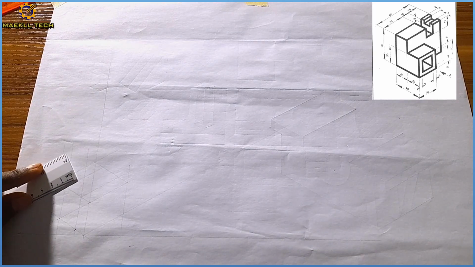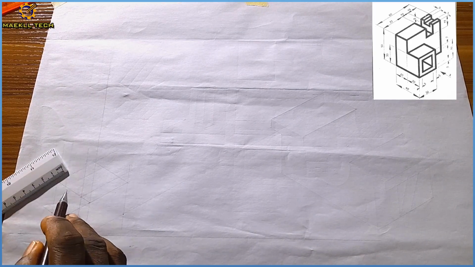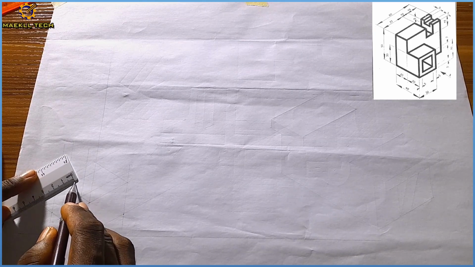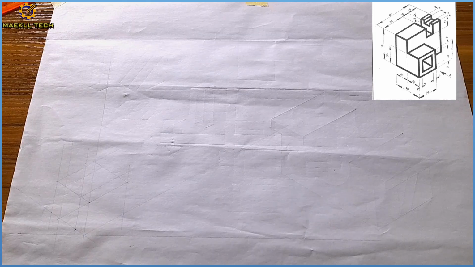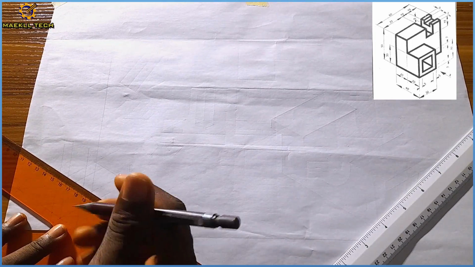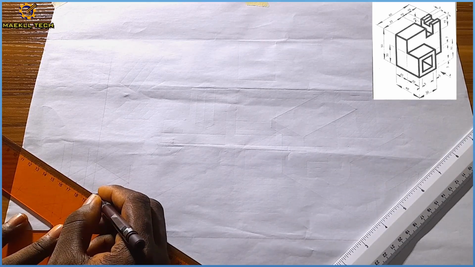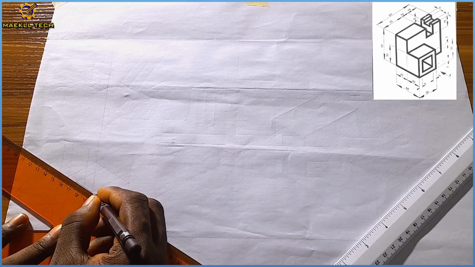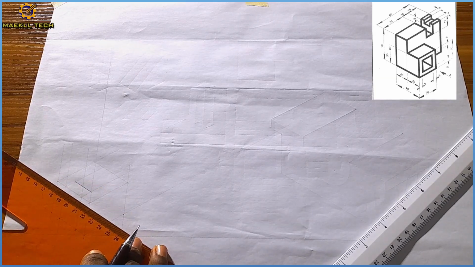Now if we look at our object, the depth of this area here is 10. So with my ruler from this edge I measure 10 inwards, 10 mm inwards, which is this. So with that being my 10 mm, I'm going to project it. Let me just draw it out once and for all instead of projecting. So I draw it out like this.